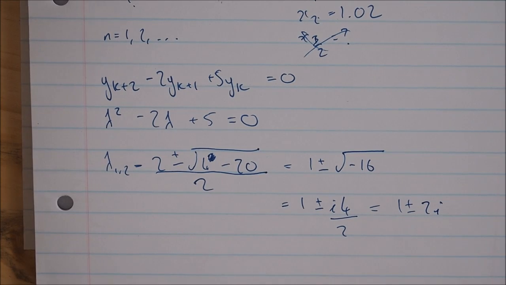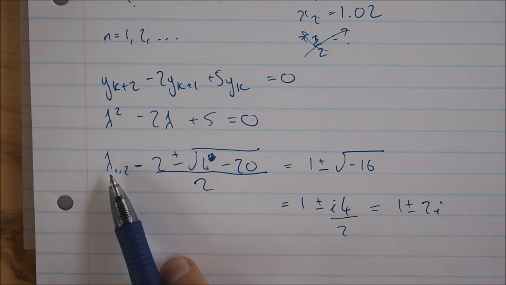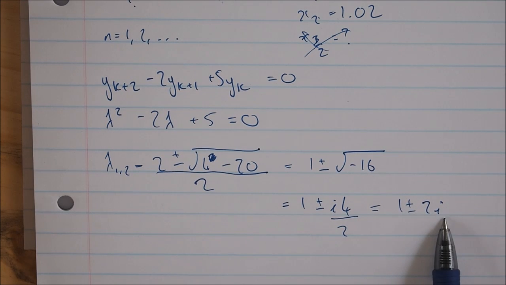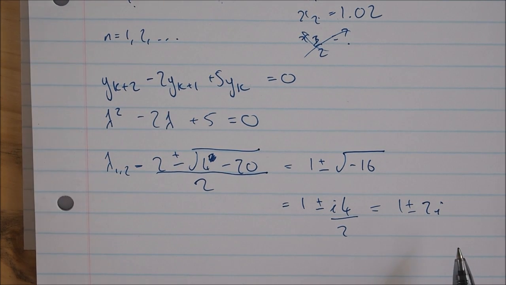Okay, so we see we have two distinct complex eigenvalues, so it's 1 plus 2i and 1 minus 2i. If you have a complex eigenvalue, the complex conjugate of it is always going to be the other eigenvalue. So complex eigenvalues always appear in pairs, and that's what they look like.